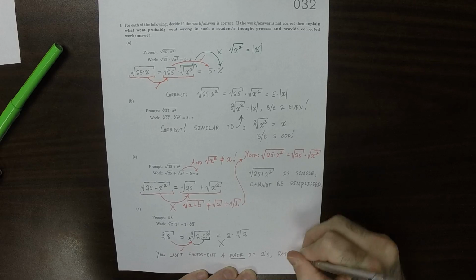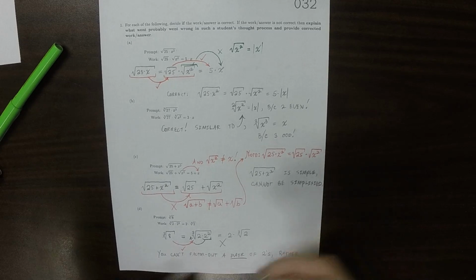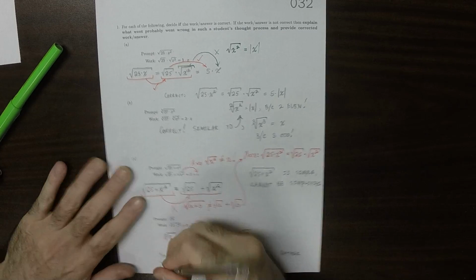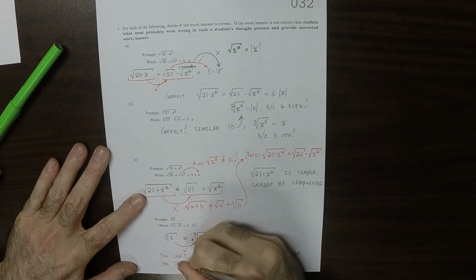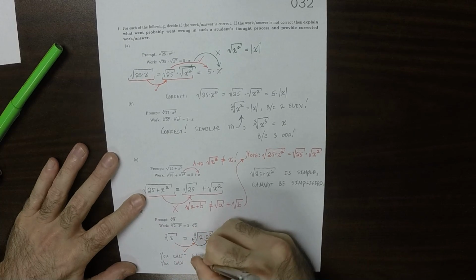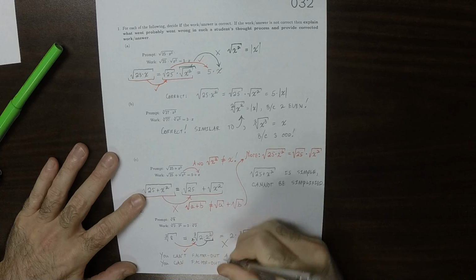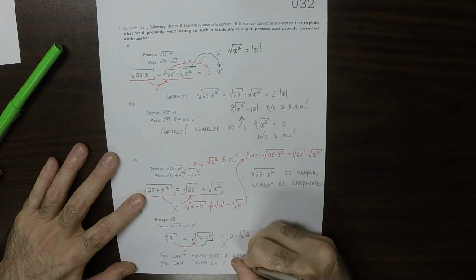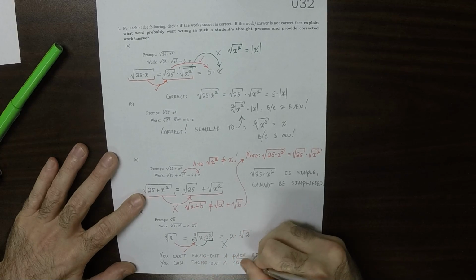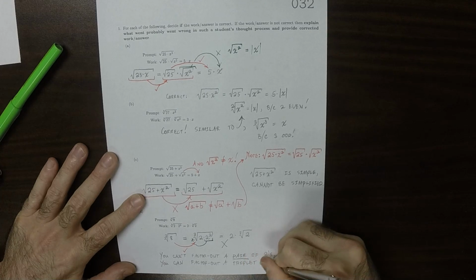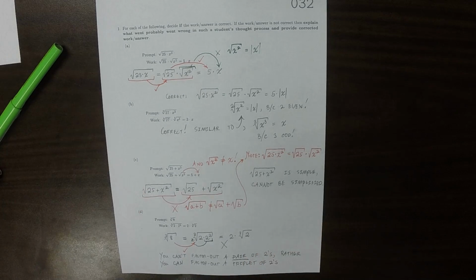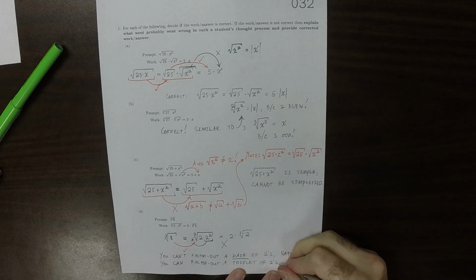Rather, you can factor out a triplet of 2's because it's a cube root. If it was a fourth root, it would be a quadruplet.